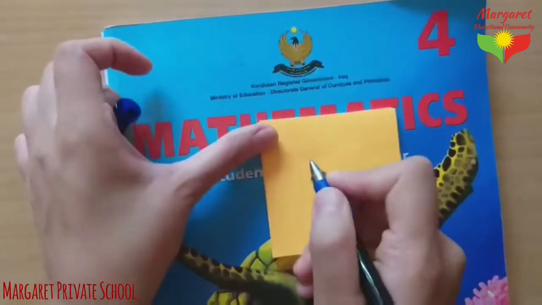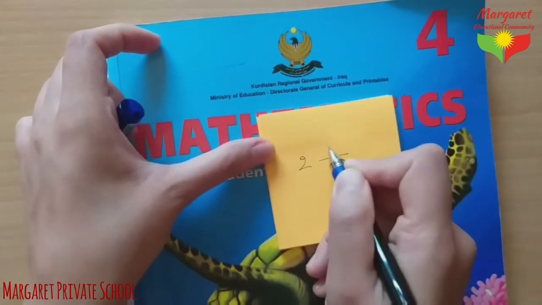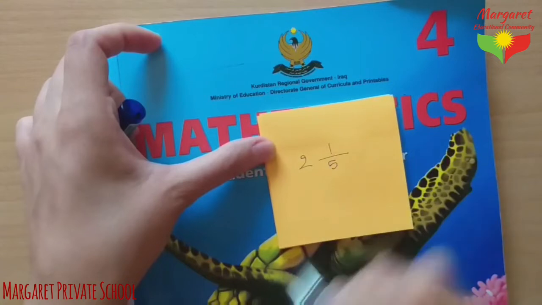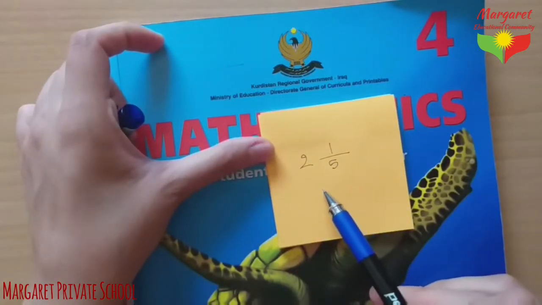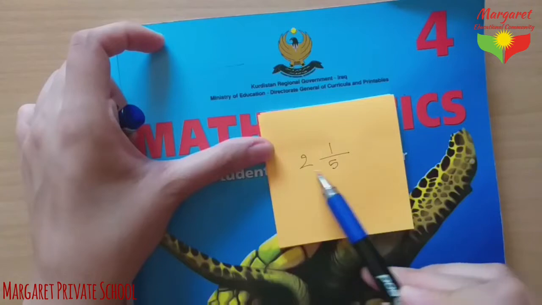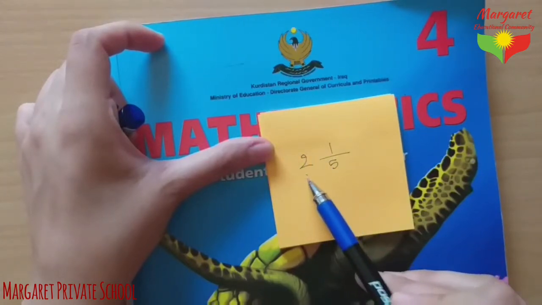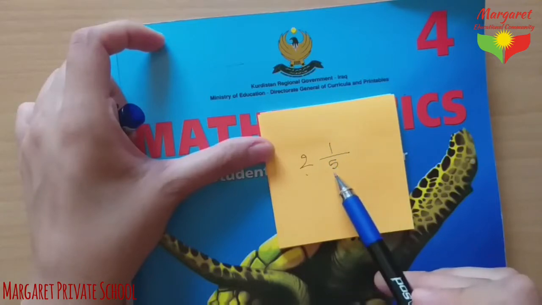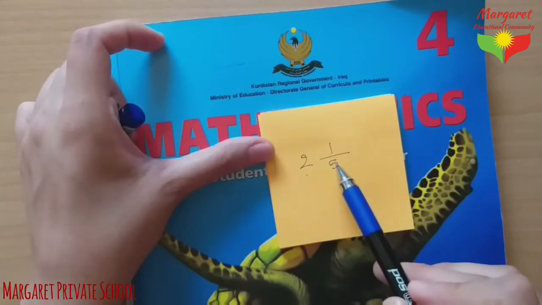For example, 2 and 1/5. Okay? By this number is called mixed number. Why? Because it consists of whole number. 2 is a whole number and the fraction 1/5. So a mixed number always consists of a whole number and the fraction.